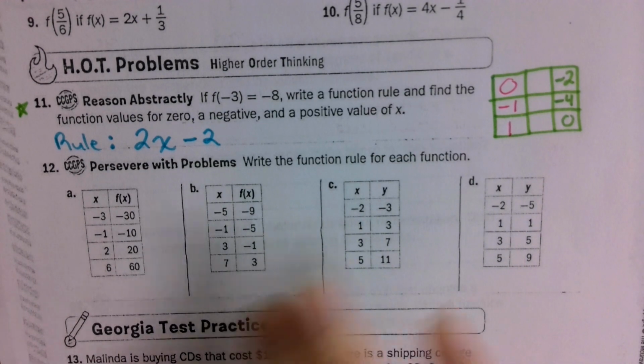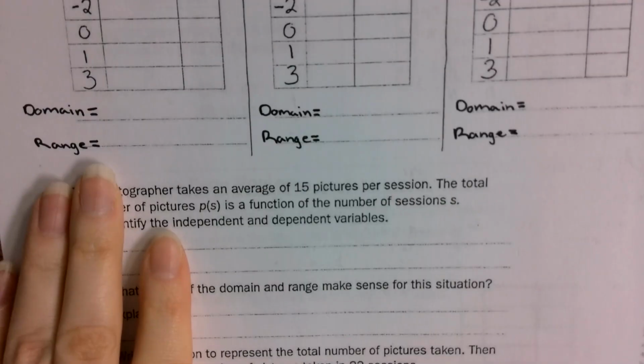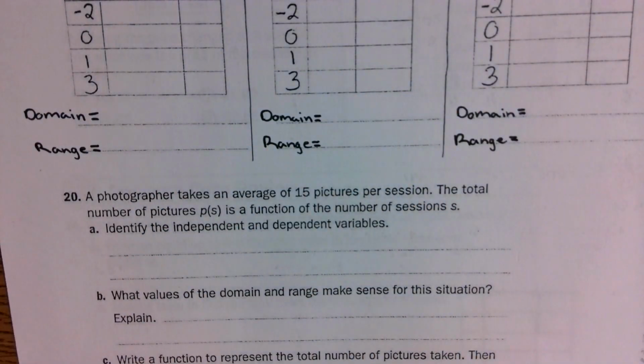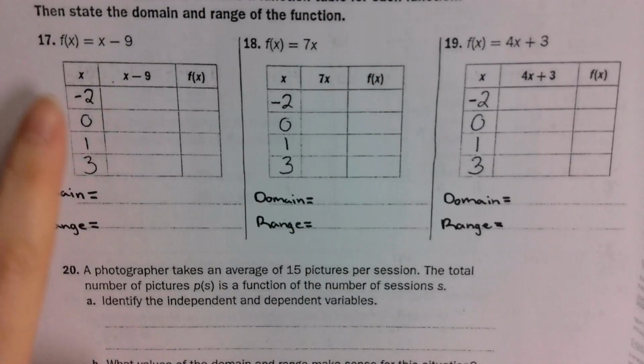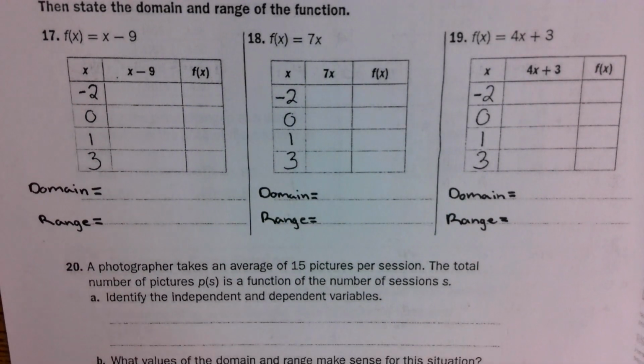Okay? And the rest of it is very basic to pretty straightforward stuff. Again, I've already written down what your domain values are going to be, or your input values are going to be. You just need to fill out the rest of the table.